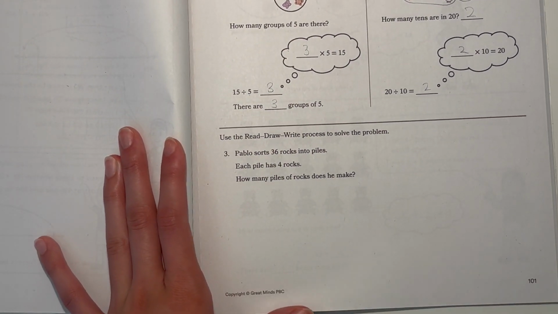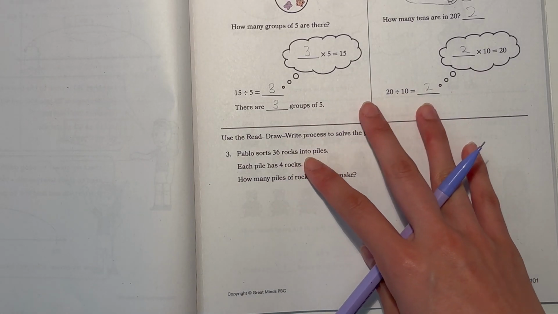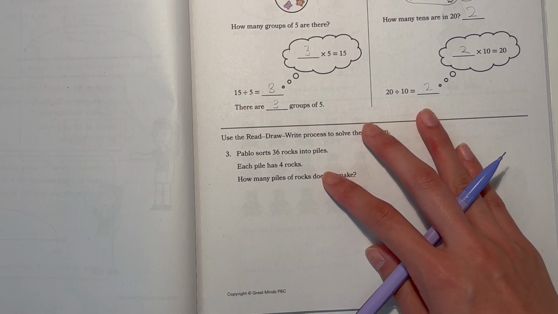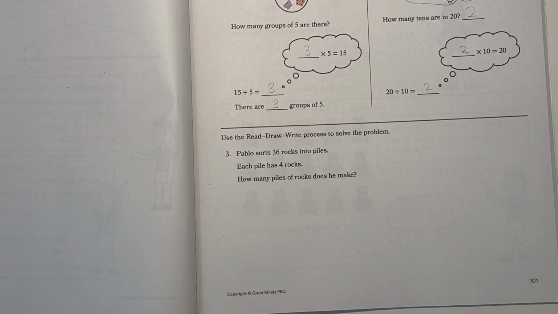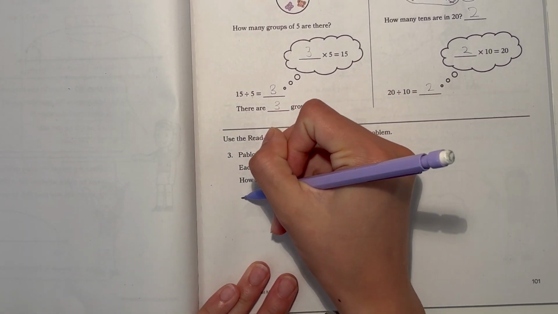Alright, and use the redraw right process to solve the problem. Number 3, Pablo sorts 36 rocks into piles. Each pile has 4 rocks. How many piles of rocks does he make? Alright, let's do a tape diagram.